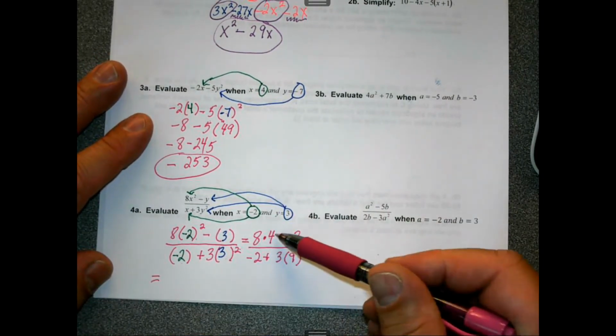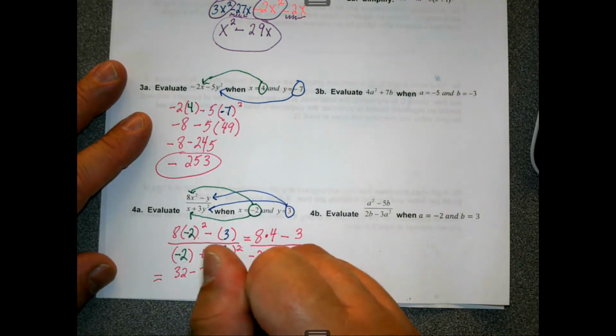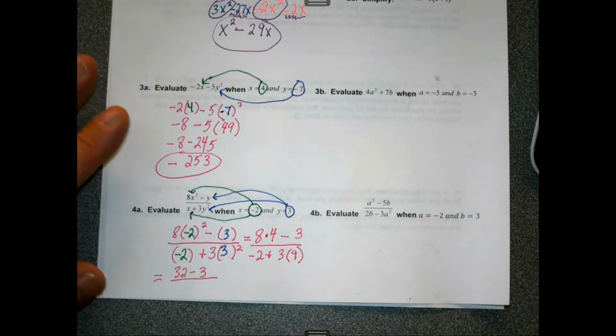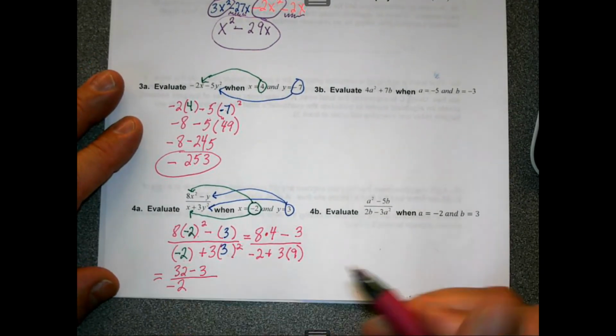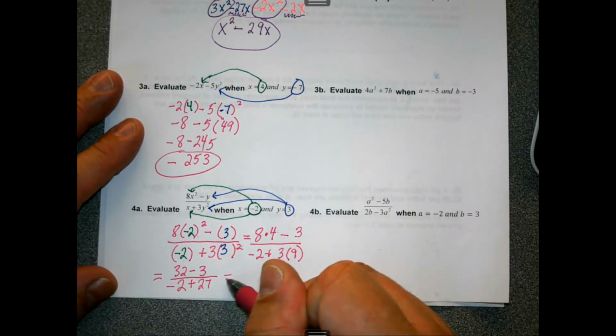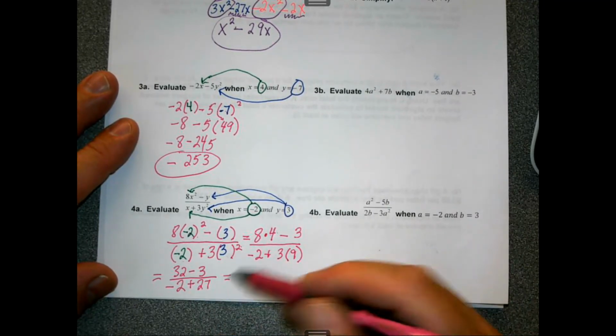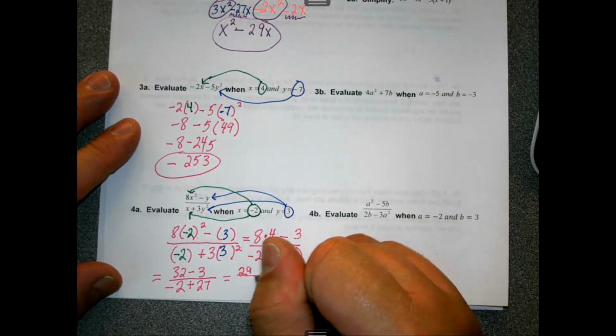Okay, 8 times 4 is 32 minus 3. And then I have to do the multiplication on the bottom, right? Negative 2 plus 27. 32 minus 3, 29.